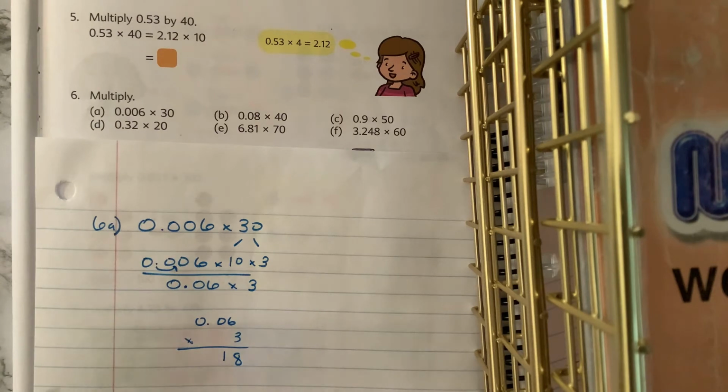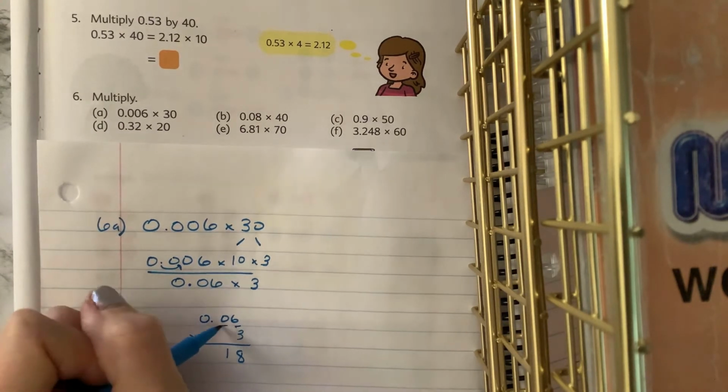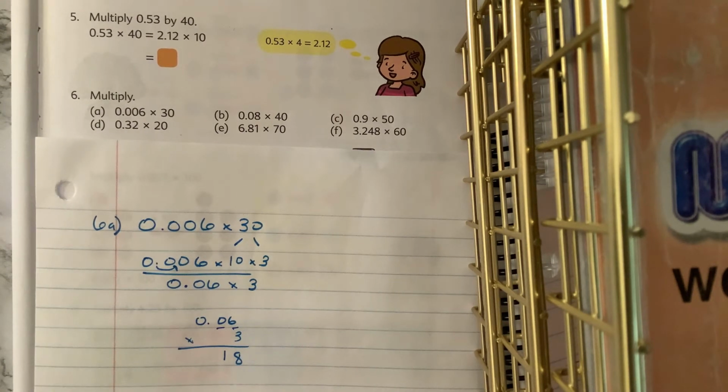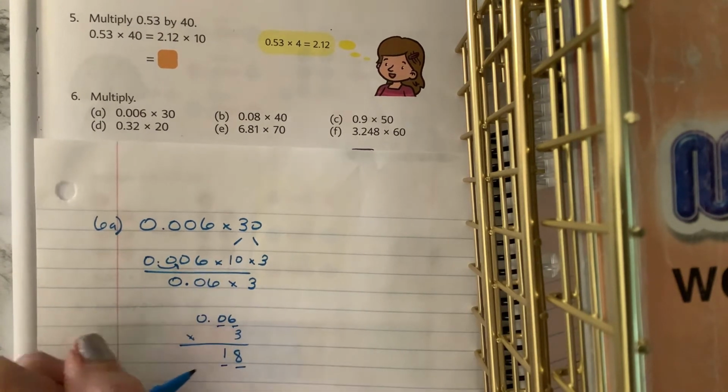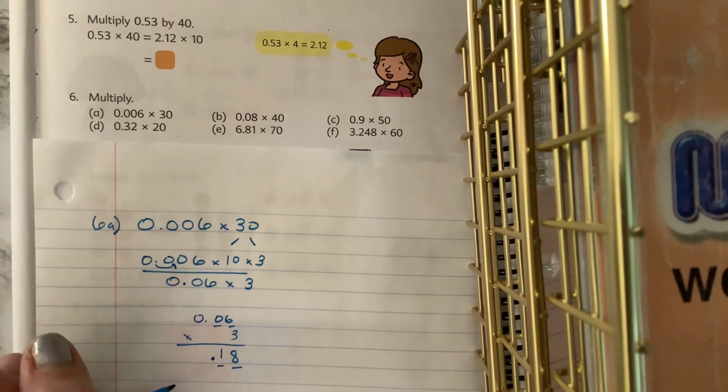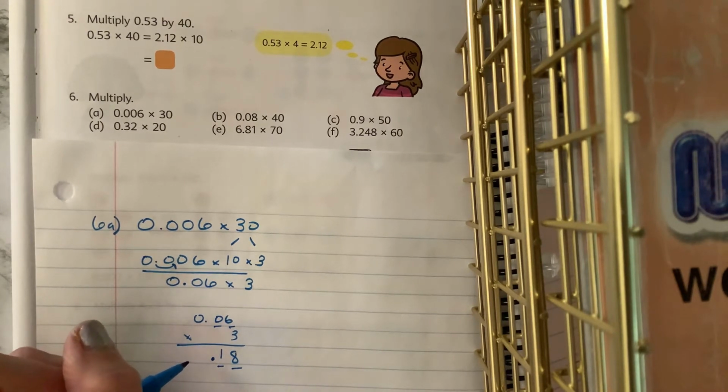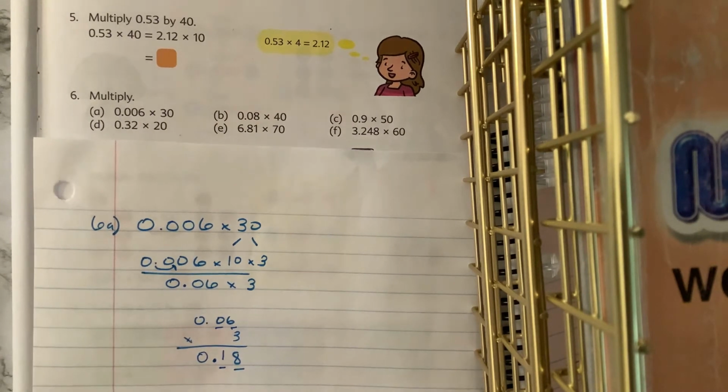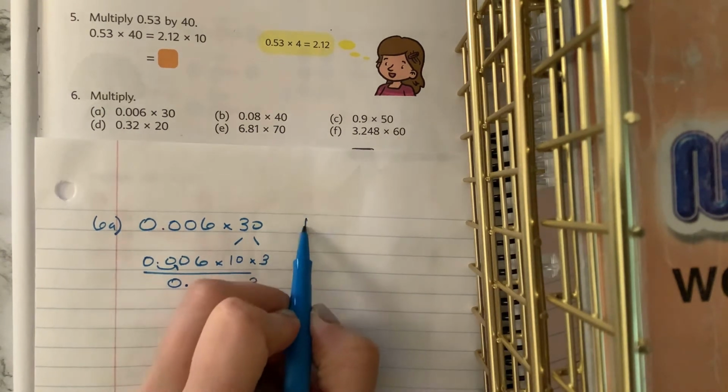But we can't stop there. We have to look at our problem. So how many decimal places are in the problem? 2. So that's how many need to be in the answer. So we're going to have to add a decimal point there. And then remember, we always want to have some digit to the left of our decimal point. So if there's nothing there, then it should be a 0. Okay, let's try B together.